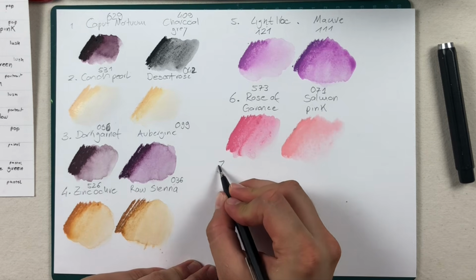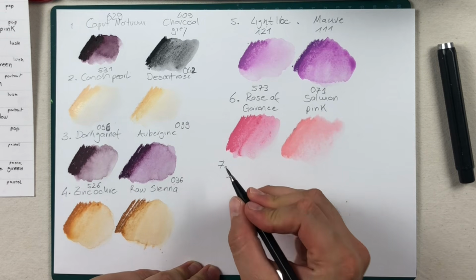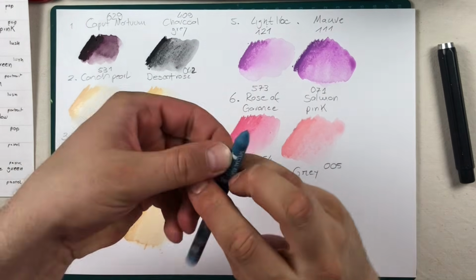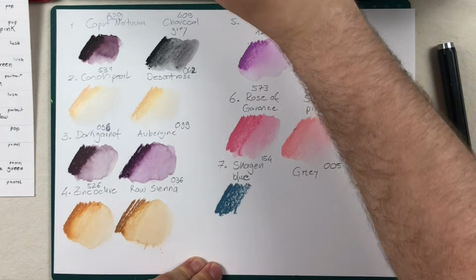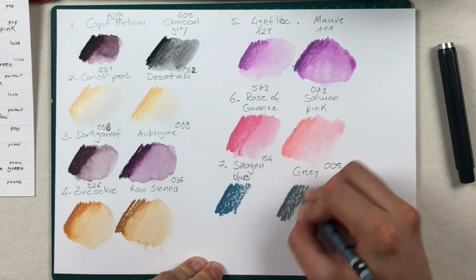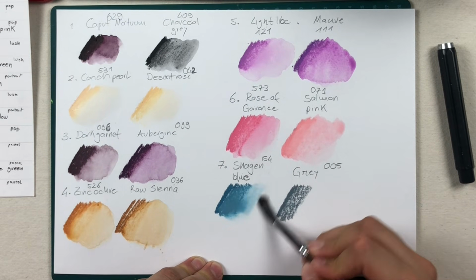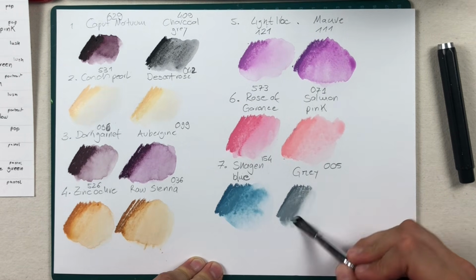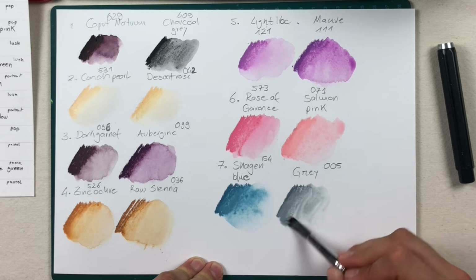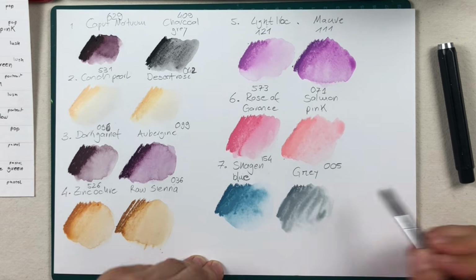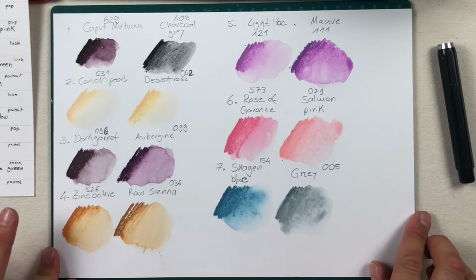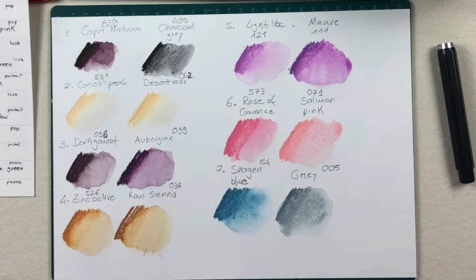7th place, we have Skagen Blue. The closest color is gray. I can show them to you. Skagen Blue is blue. The gray is a cool gray. And you see, well, they're close, but still quite different, I would say. The colors here start to be more and more different.